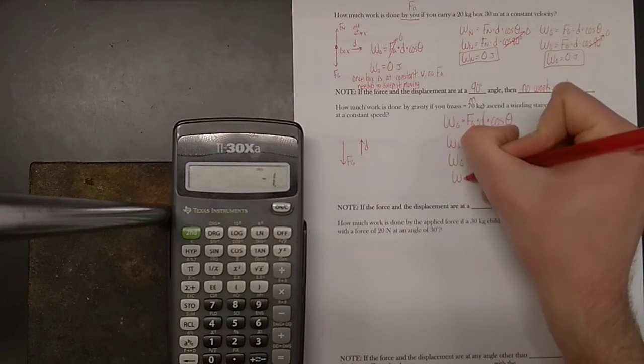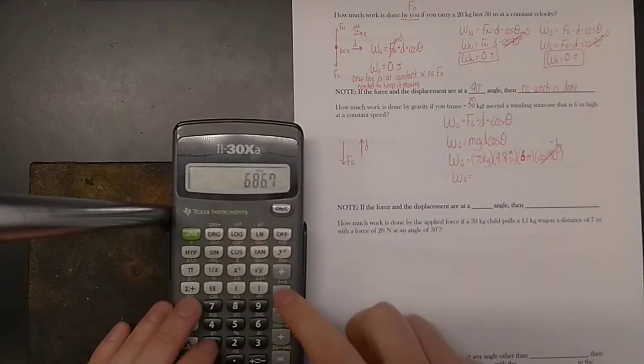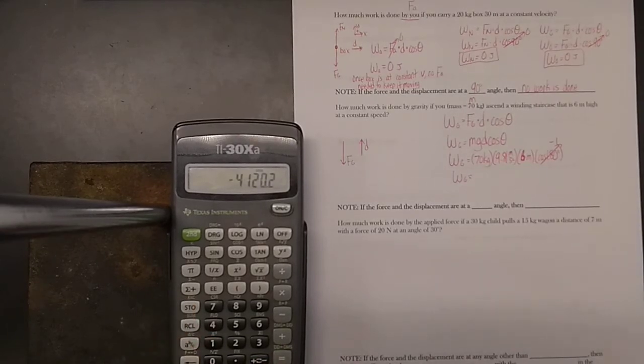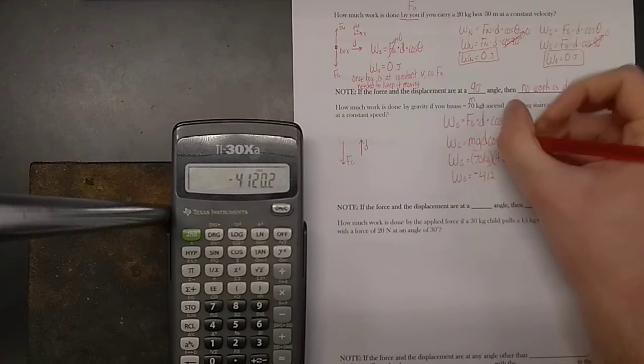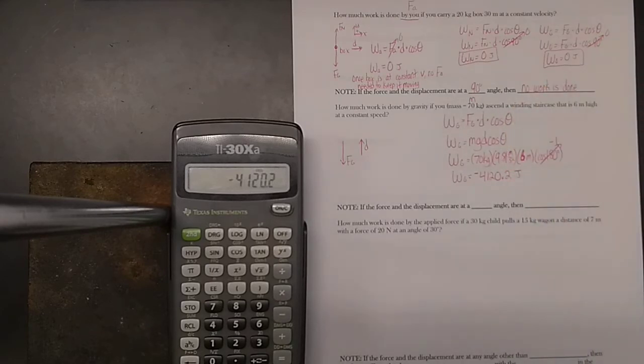So notice that this time, when we get the work done, we get a negative answer. The work done by gravity is -4,120.2 joules.